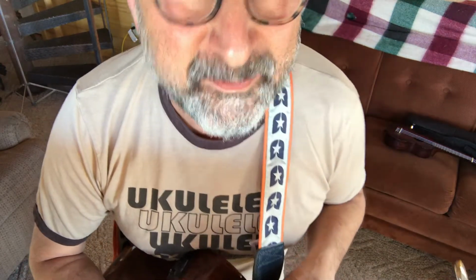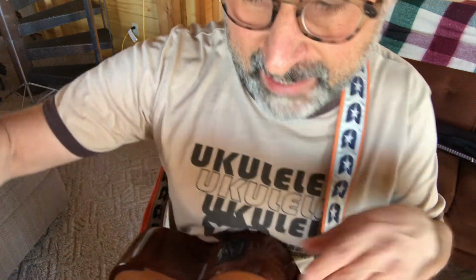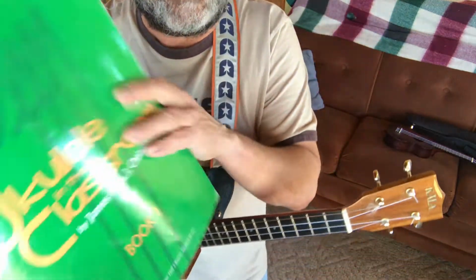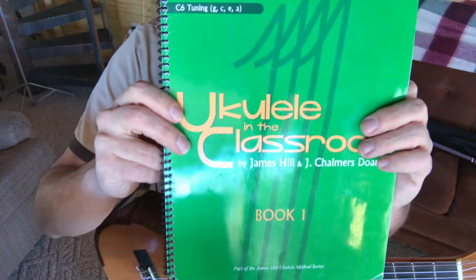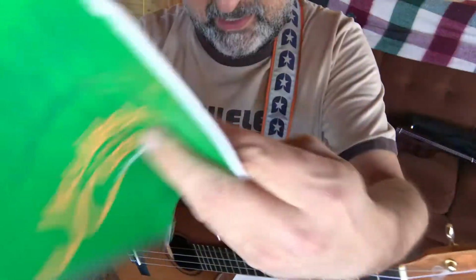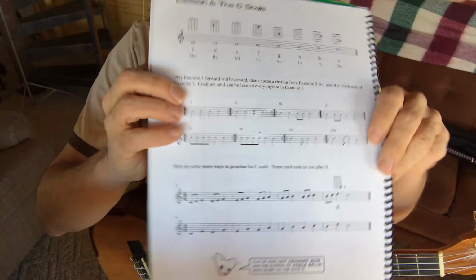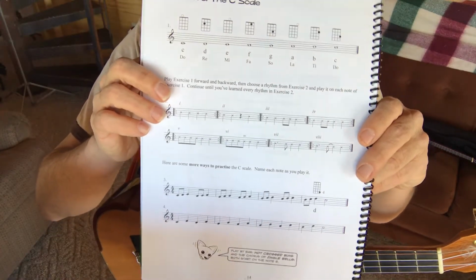Greetings and welcome, friends. Today I'm going to show you how to play the C major scale on the ukulele and do a few exercises to go along with it. If you have a James Hill book, I highly recommend you get it out and follow along. We're going to be on page number 14 of the James Hill book.